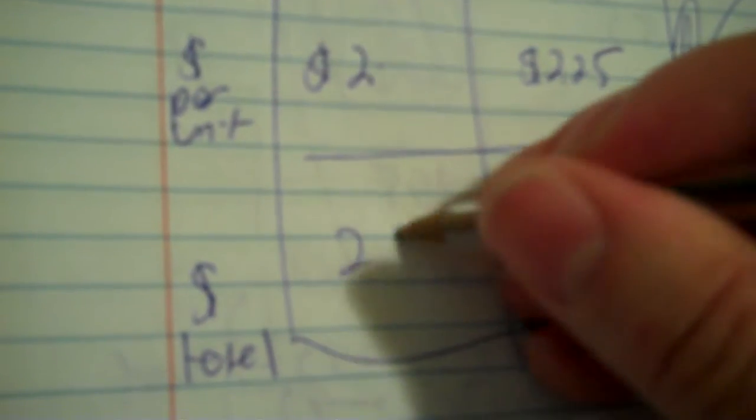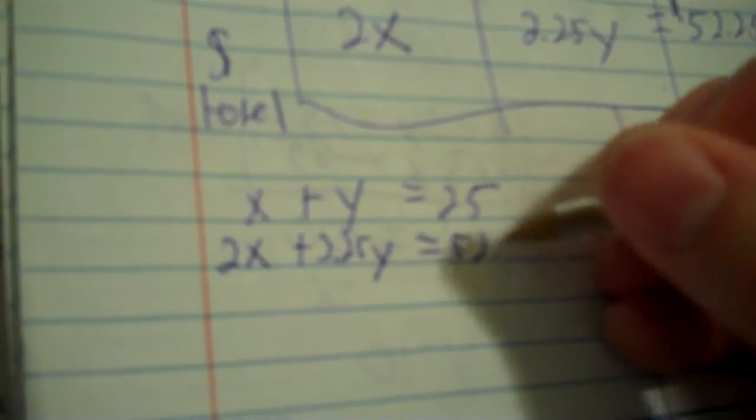Okay, that's going to be x plus y. So the cost per unit of apples would be $2 per pound, and then 2.25 for the oranges. So x multiplied, so that would be a 2x, and the total cost for the oranges would be expressed as 2.25y. So we have two equations, okay? So we need to create a system out of it. Because we know the unknown x plus the unknown y equals 25, and then 2 times the unknown x plus 2.25 times the unknown y equals 52.25.